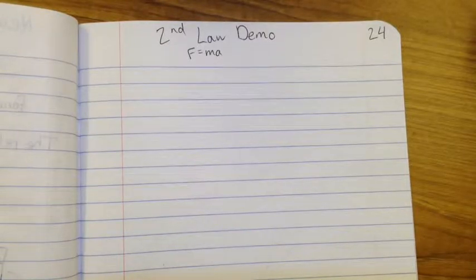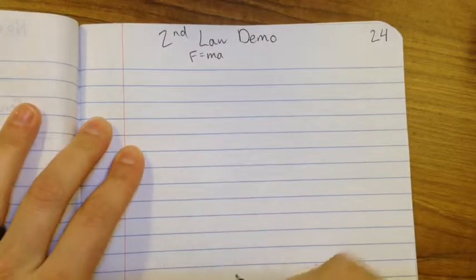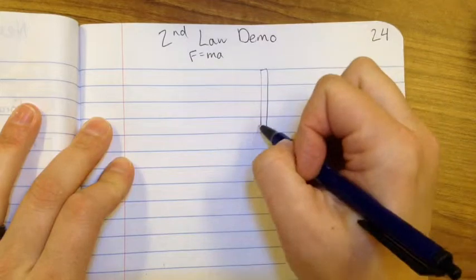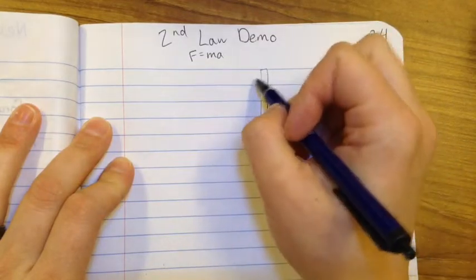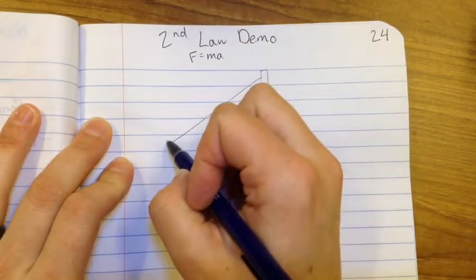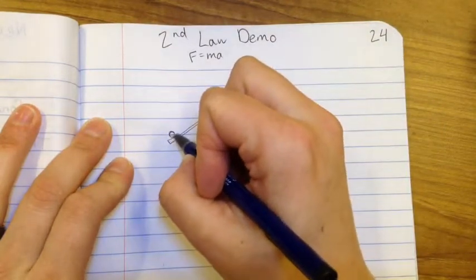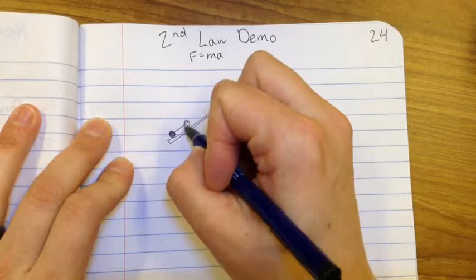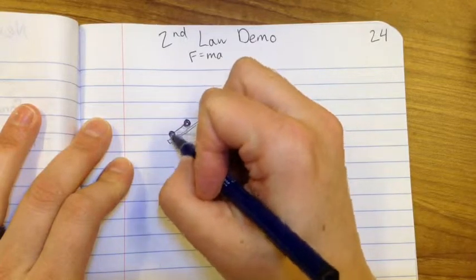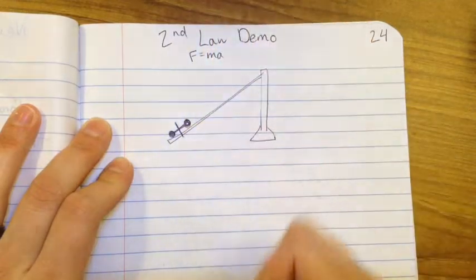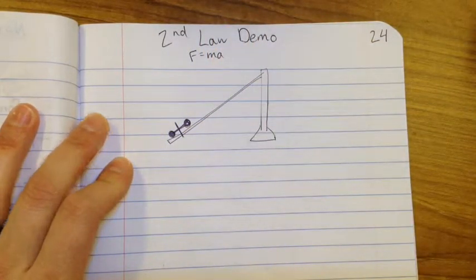Okay, so for my demonstration of Newton's second law, we need to first draw the diagram. This is a diagram of the setup. That's our stand. Here is the ramp. On the ramp, we have the cart. This right here is the bolt that goes through the cart and attaches it to the ramp so it doesn't fall off the ramp.